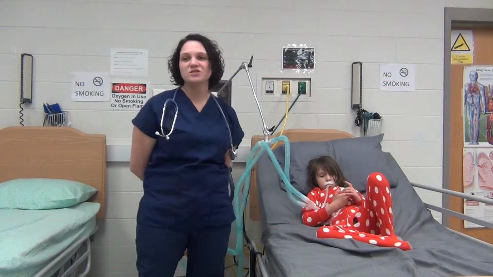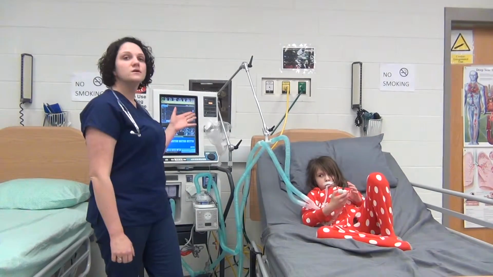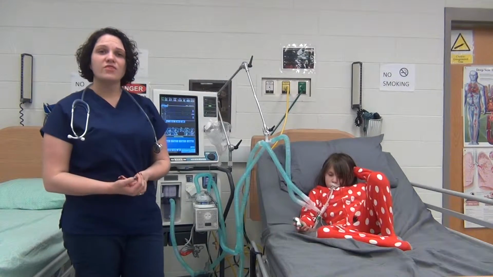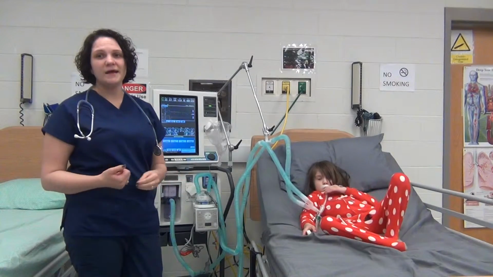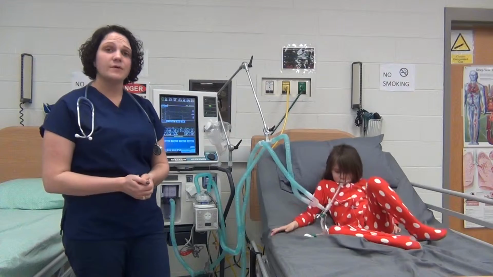I would perform these changes to her rate by decreasing her rate 2 breaths at a time, and then I would wait about 30 minutes in between each increment of 2 I drop down, just to see how Mrs. Tubbs is tolerating and make sure everything's going to plan.